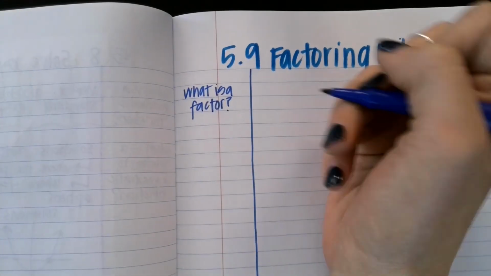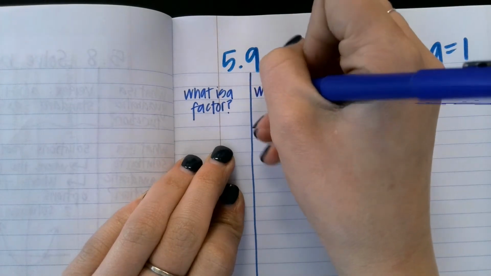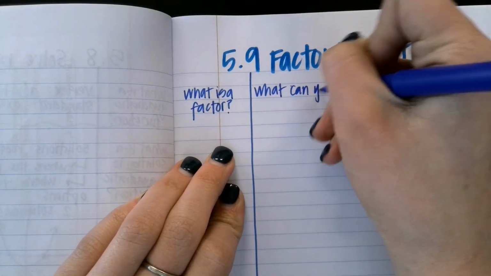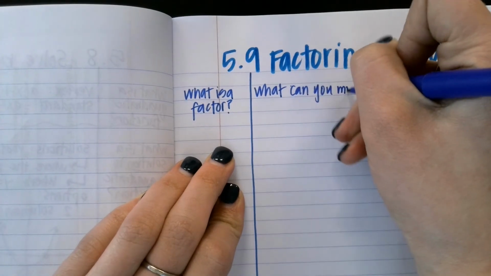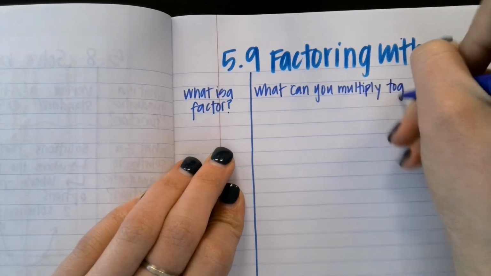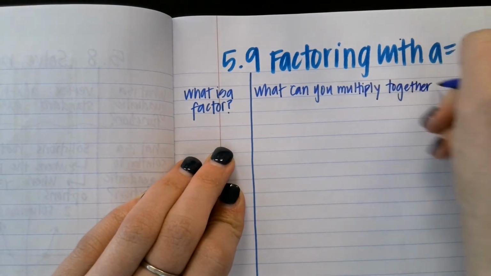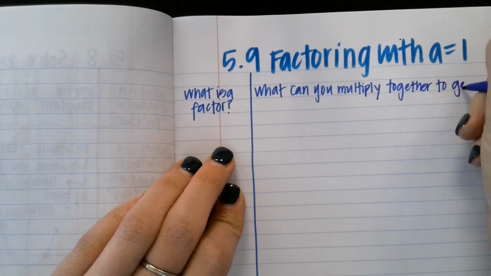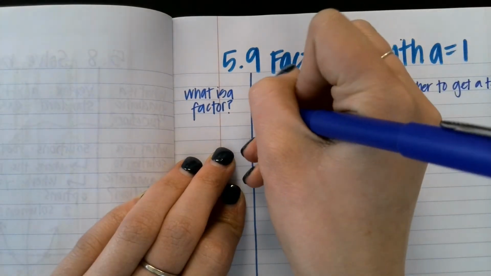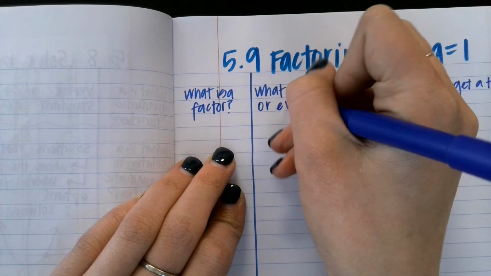And a factor is what can you multiply together to get a term or expression.